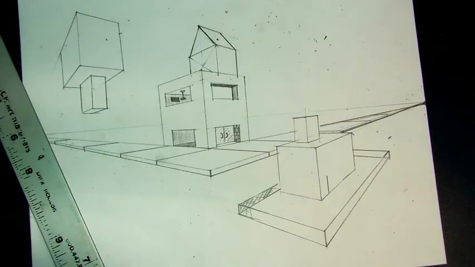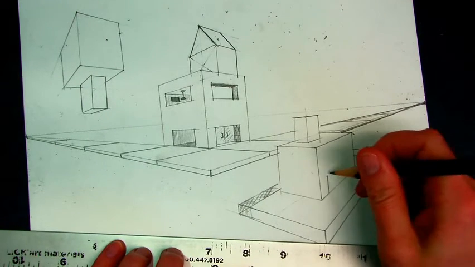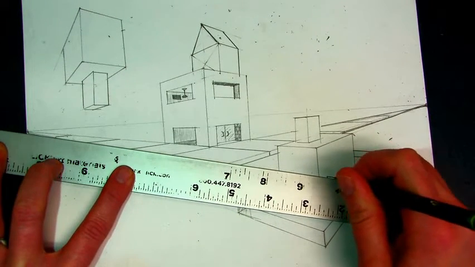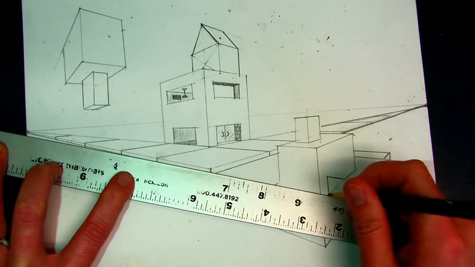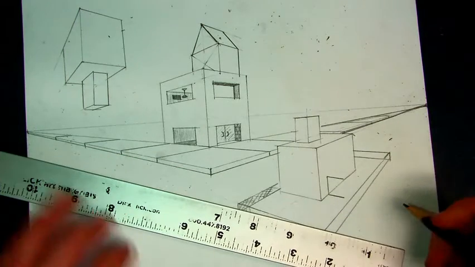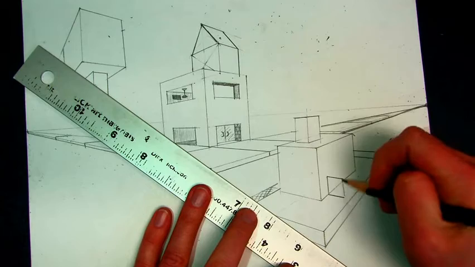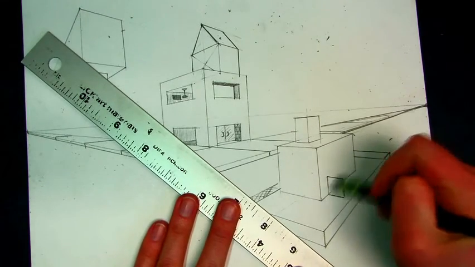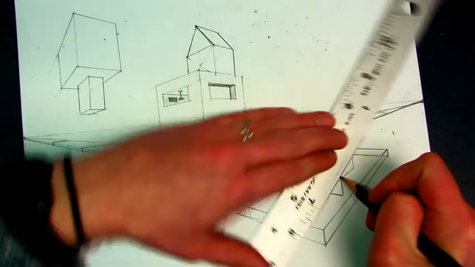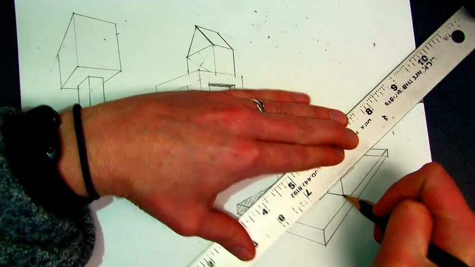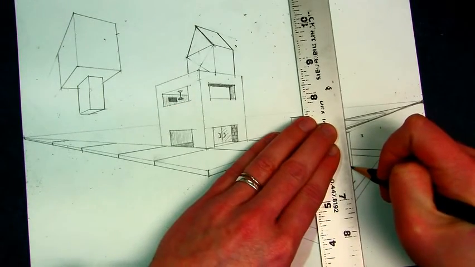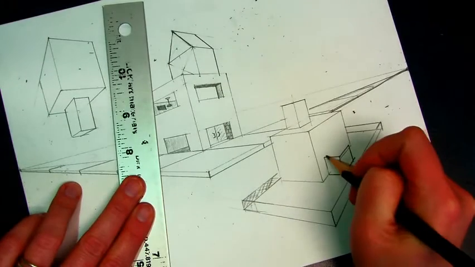The next thing I'm going to do is create the top and the bottom to the opposite vanishing point. And then I'm going to drop the corner. Now from that point on, I can go back to my steps and create the other side and the top of the box.